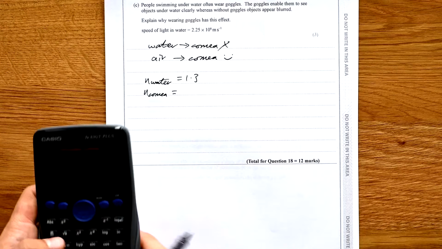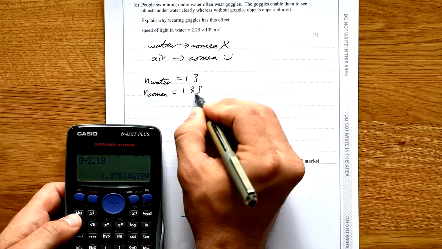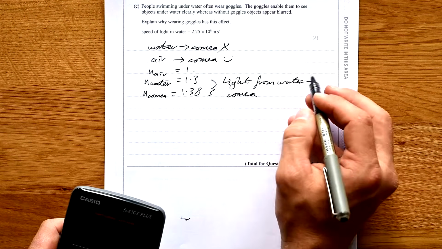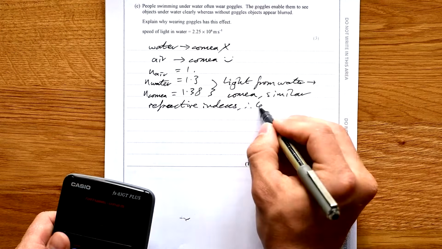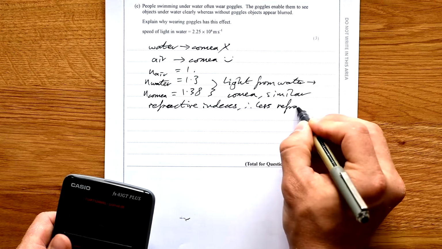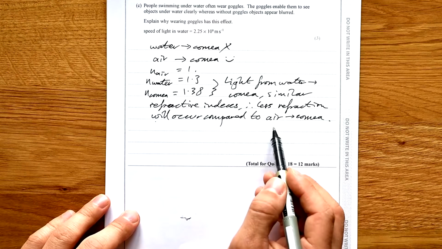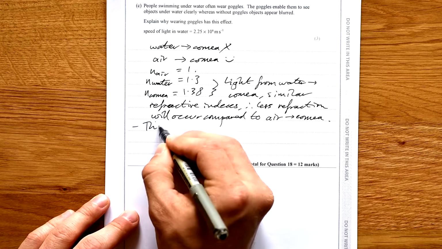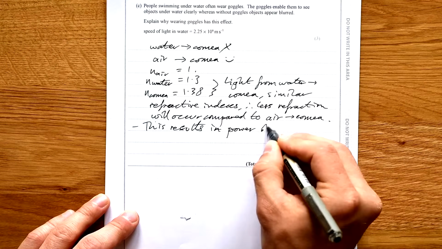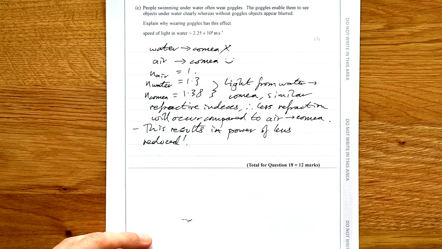Refractive index of the cornea, we said, was 3 divided by 2.18, gives us 1.38. Light from water to the cornea, similar refractive indices, therefore less refraction will occur. Air to the cornea. And if less refraction occurs when we have light coming from the water into the cornea, this results in power of lens reduced. And that's why things look blurry.